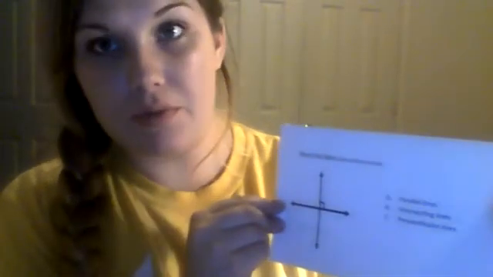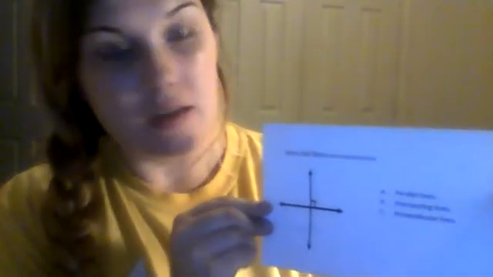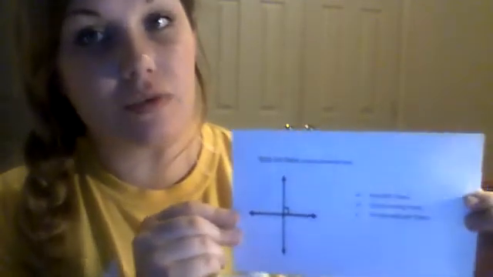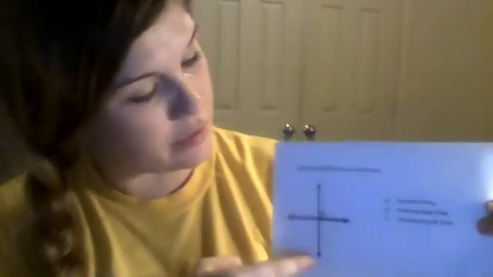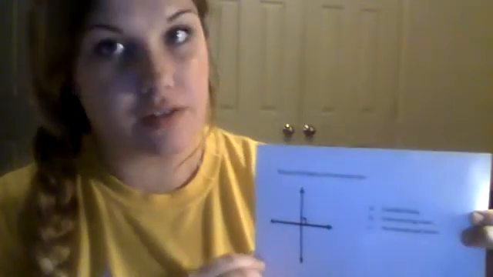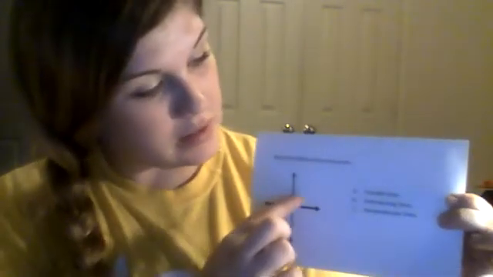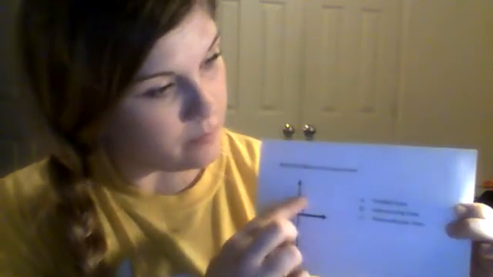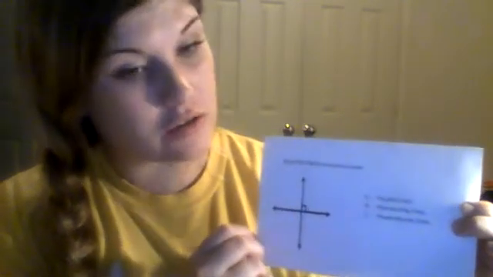But on this one, you've got your A parallel, B intersecting, or C perpendicular. Now it also says select all that apply because there's more than one answer to this. As you can remember in the notes we just had, two lines crossing are intersecting lines. But when it creates the right angle, it's also perpendicular.